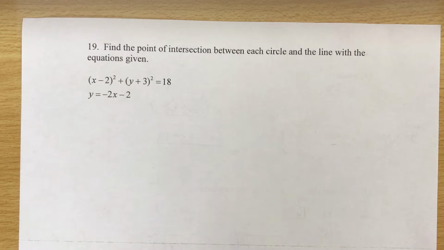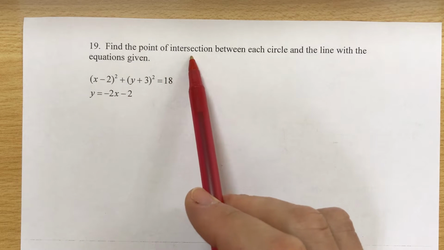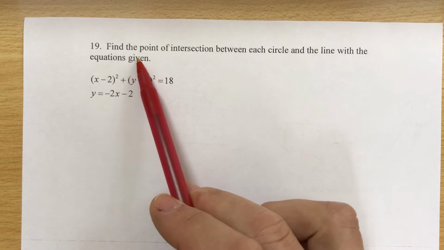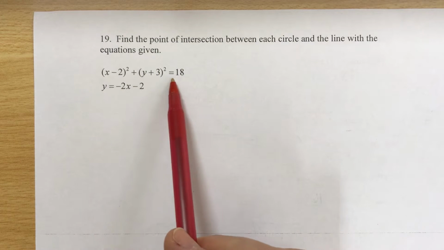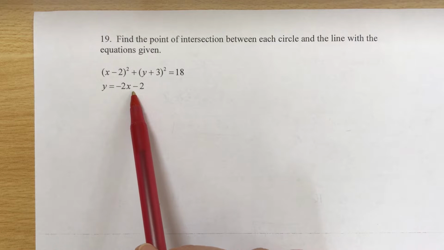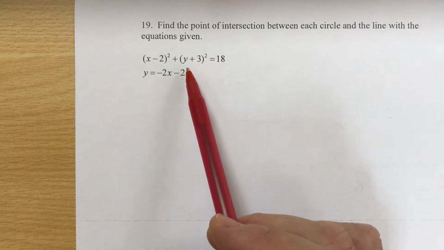Okay, so for part 4 here, we're on the back of this. Find the point of intersection between each circle and the line with the equations given. So what we have here, this is the equation for a circle. This is a linear equation, y equals mx plus b. What we want is the point of intersection.